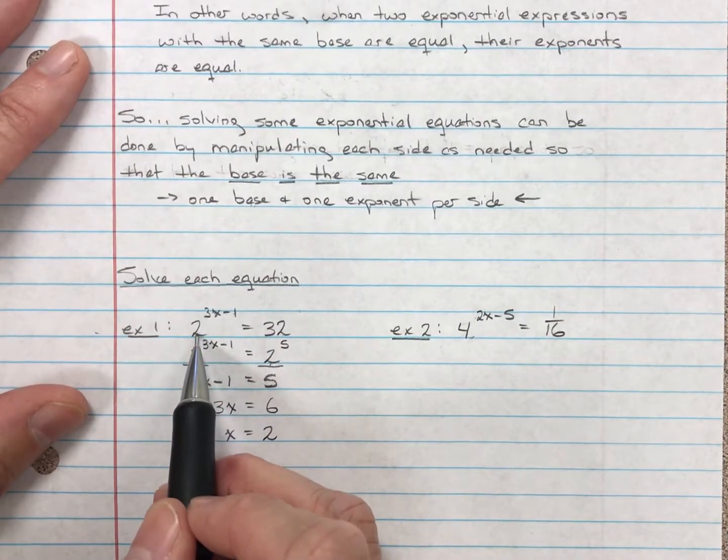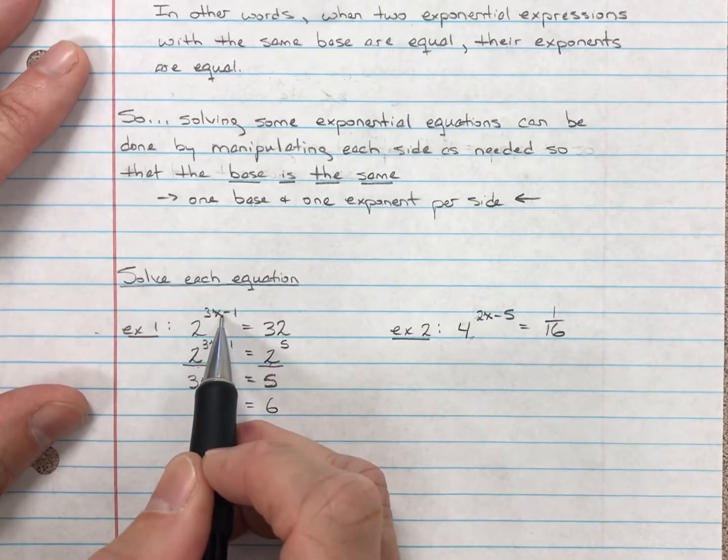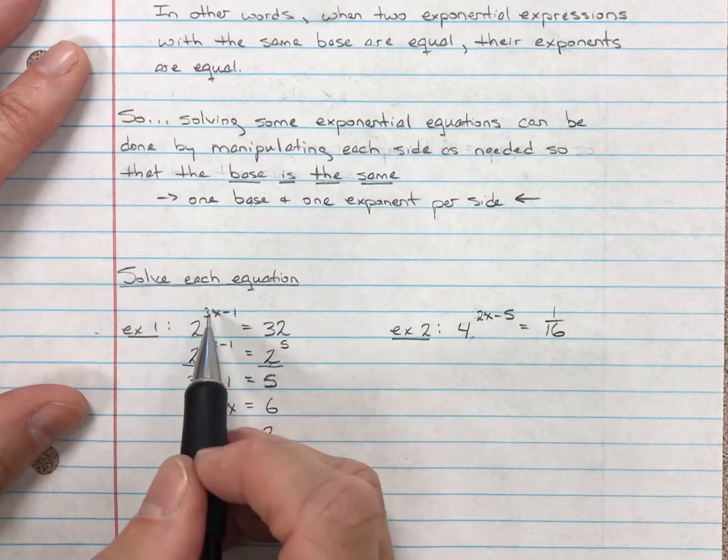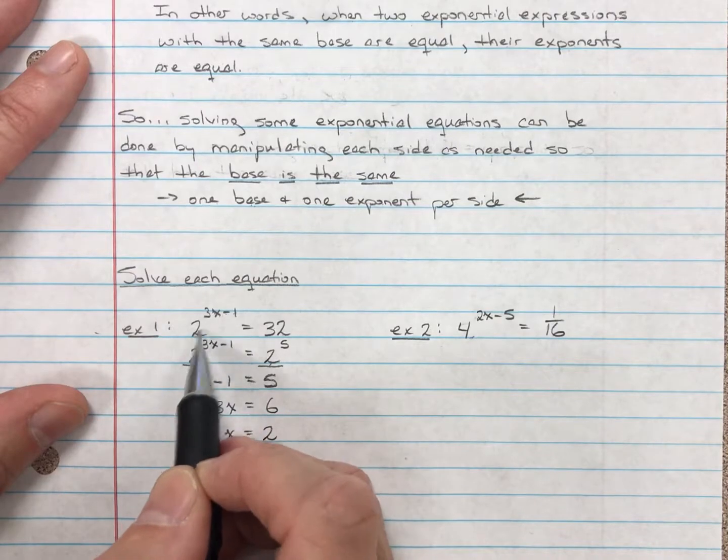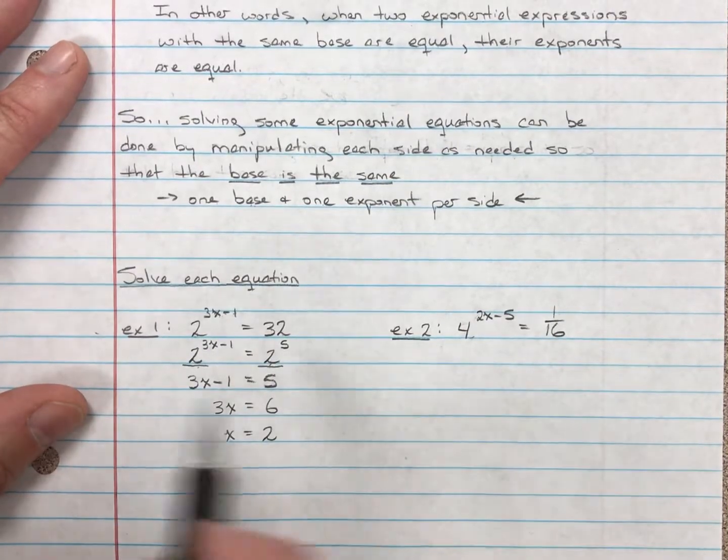If you put this into your calculator, 3 times 2 is 5. Let's try that again. 3 times 2 is 6. 6 minus 1 is 5. 2 to the 5th is indeed 32.